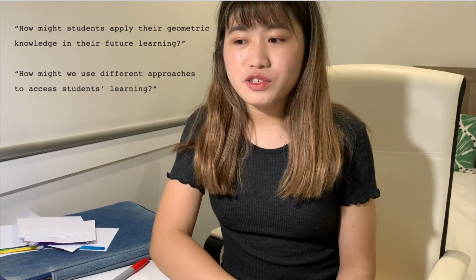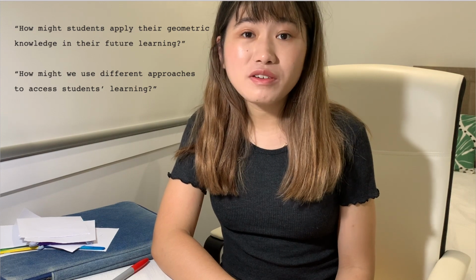For assessment purposes, we might ask ourselves, how might students apply their geometric knowledge in their future learning, and how might we use different approaches to assess students' learning? Designing diagnostic assessment might be useful for students to achieve a deep understanding of the concept. It allows teachers to determine students' strengths and weaknesses before any further summative assessment tasks. It's also a fundamental starting point for EAL/D learners, where teachers can provide specific instruction to assist their learning of curriculum content. Thank you for listening.